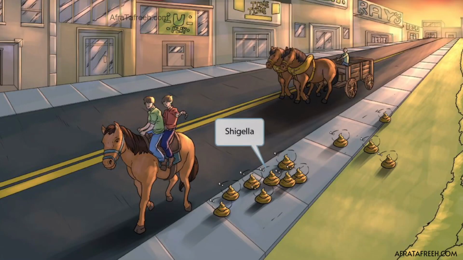This scene will take place just off of Main Street with a bunch of horses in a parade. If you've ever been to a parade, you probably know that the horses usually poop all over the street. So notice that we've shown a bunch of poop all over the sidewalk from these horses. I guess you could call this poop shit, depending on how vulgar you're feeling. And right now, to help you remember this image, we'll refer to this as shit, because shit sounds like Shigella.